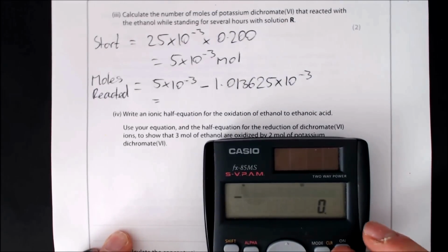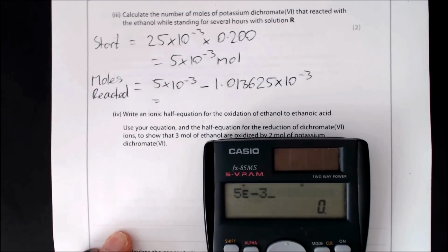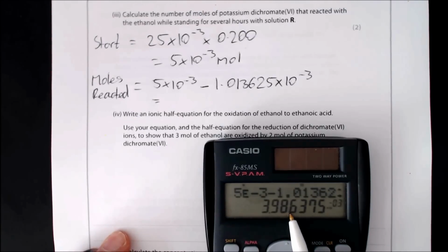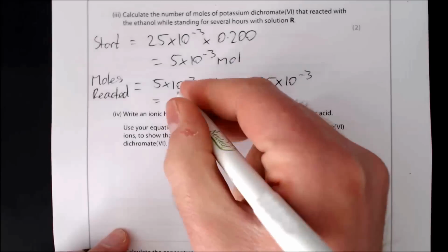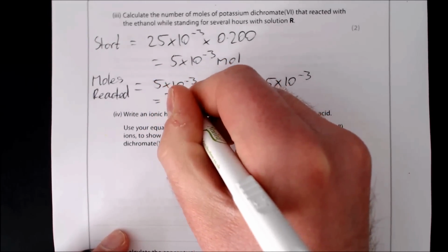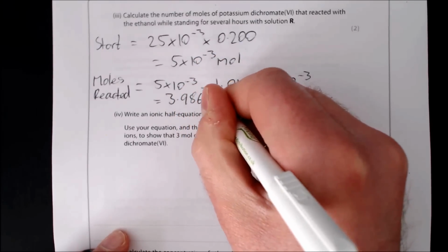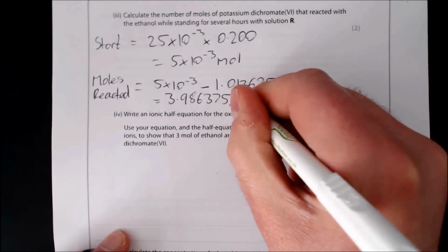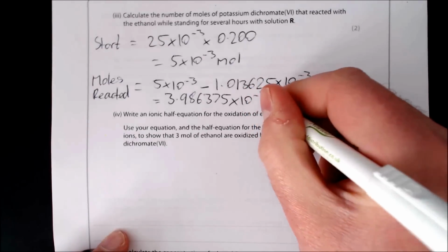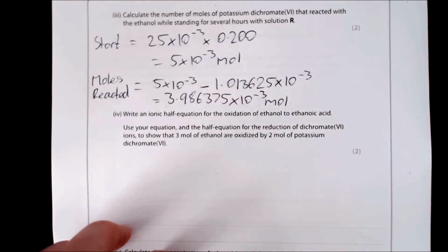Okay, right, so 5 times 10 to the minus 3, and we're going to subtract that away from 1.013625 times 10 to the minus 3, and there's our final answer there. So we've got 3.986375 times 10 to the minus 3. So let's just write that whole number down as well. 3.986375 times 10 to the minus 3. Okay, and this is the number of moles that actually reacted.